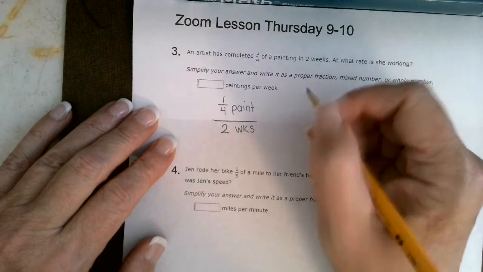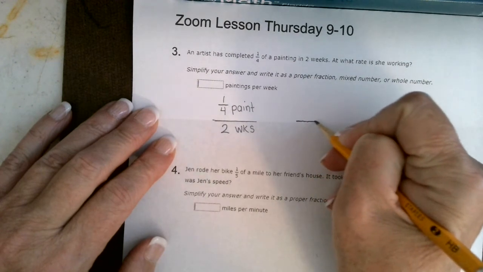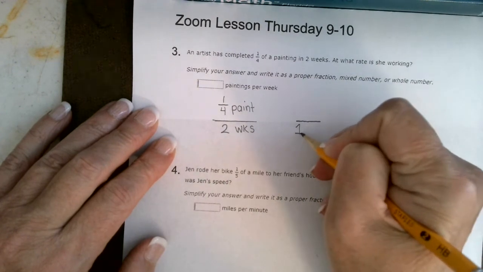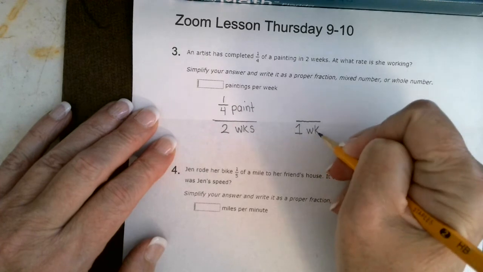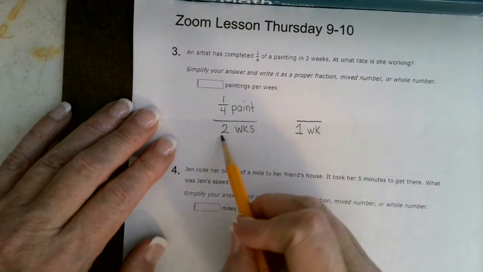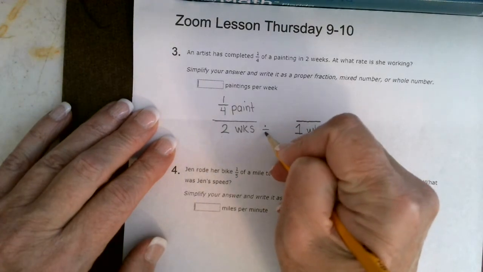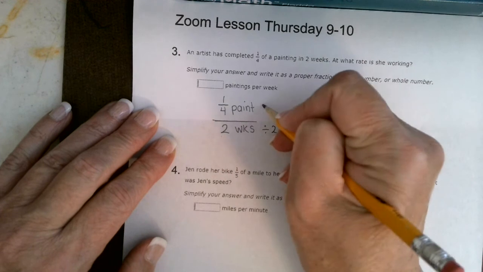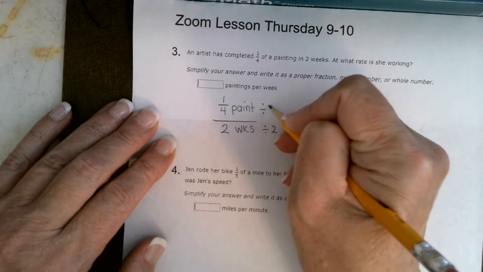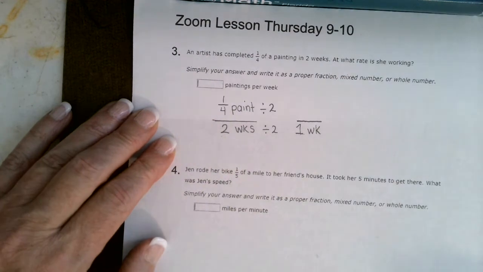And we want to know how many paintings per week. So that means in 1 week. So to get from 2 weeks to 1 week, we divide by 2. And whatever we do to the denominator, we also do to the numerator.